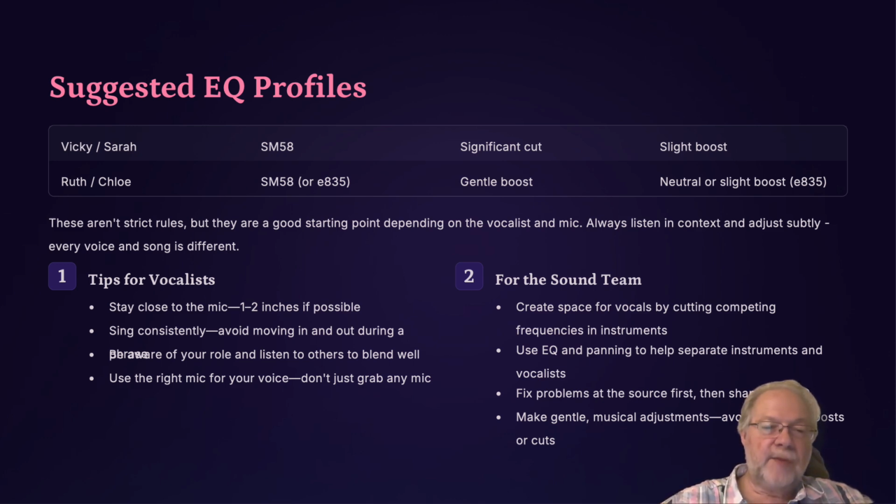A few words for the sound team. When you're mixing, aim to create space for the vocals by cutting competing frequencies in instruments. That means using EQ to cut space in that mid-range area between, say, 300 and 600 hertz, so that the piano is not dominating, so that the violin is not coming through too clearly in that space, so that the flute also is appropriately positioned within the mix. These instruments all would compete with the vocals, and if you're aiming to have a clear vocal lead, as I believe you should have, then that's one of the ways that you can do that.